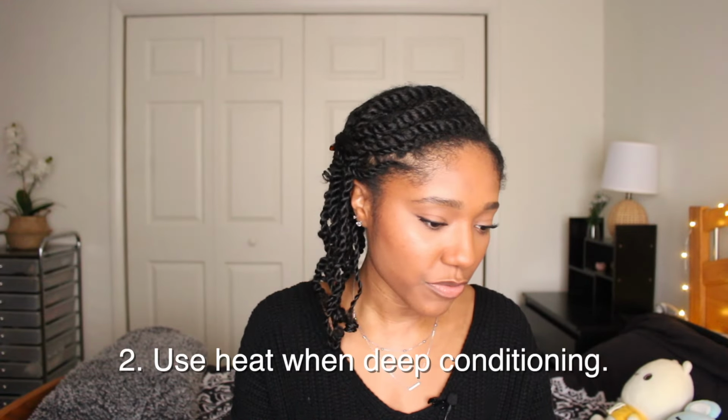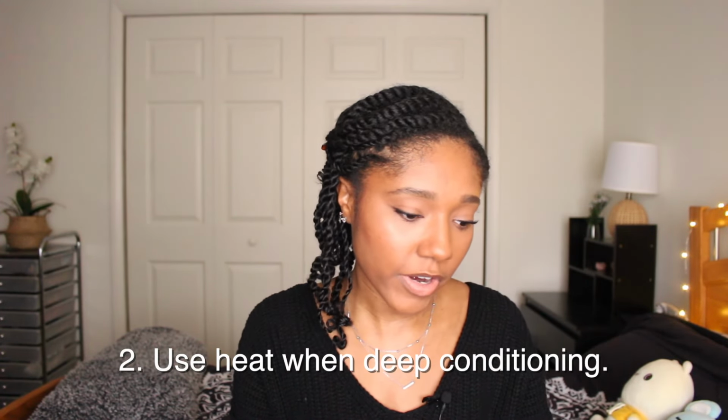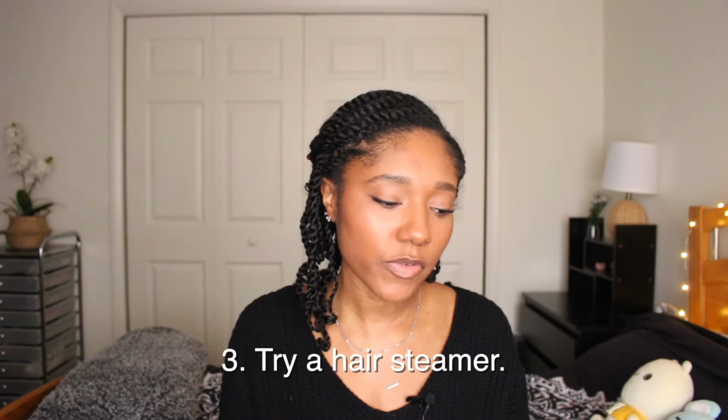The next tip is to use heat when deep conditioning or cover your hair with a plastic bag. When you deep condition, it's important to make sure that your hair is getting as much of the product as possible. So using heat in some way, whether it be the steam from the shower and from your head or a hooded dryer, is going to help make sure that you are getting as much from the hair product as you possibly can. Tip number three is to try a hair steamer. Hair steaming is another option for low porosity hair, also to help bring moisture into your hair. I know that some people do this with their deep conditioner. I have heard good things about steaming your hair.